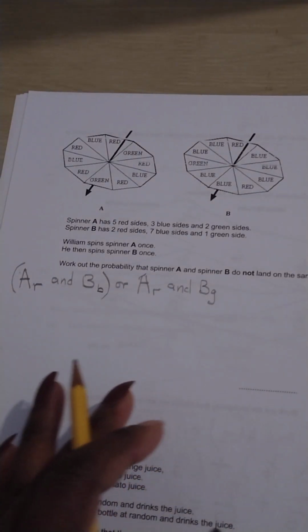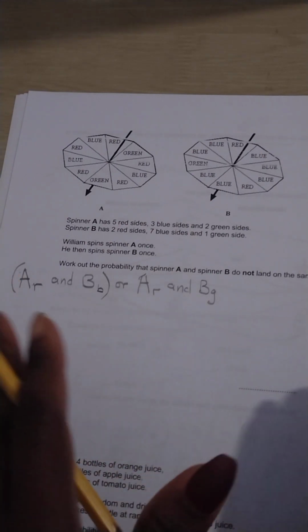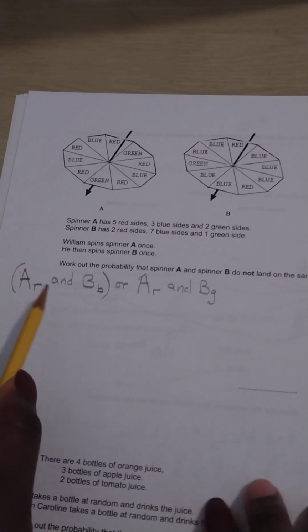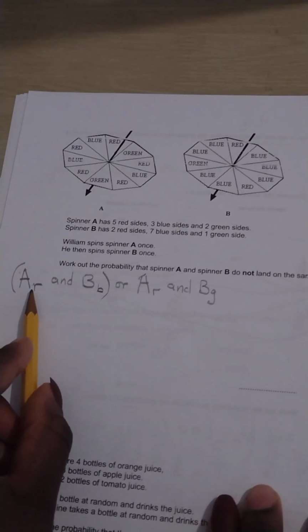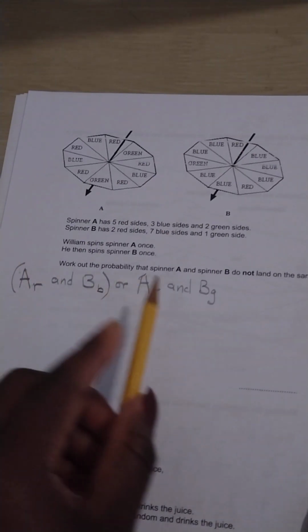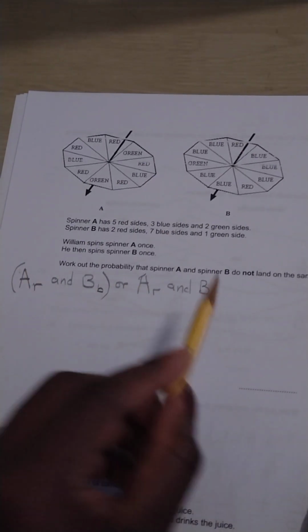Just remember the idea is you don't want them to land on the same color. He spins A first and then spins B. Whatever color A lands on, we need the probability that B lands on a different color. So he spins A, and A lands on red and B lands on blue, or A lands on red and B lands on green.